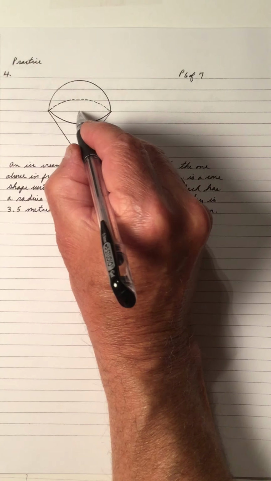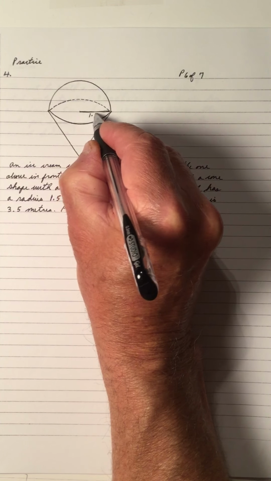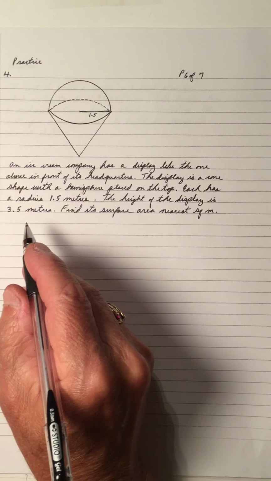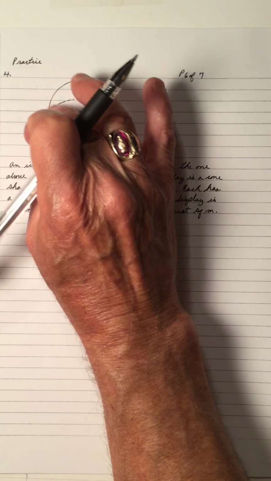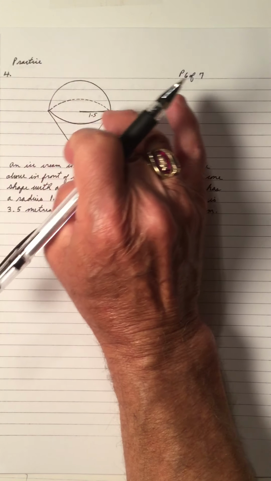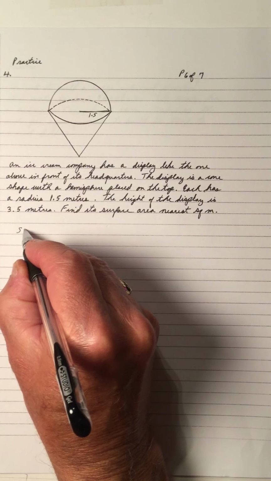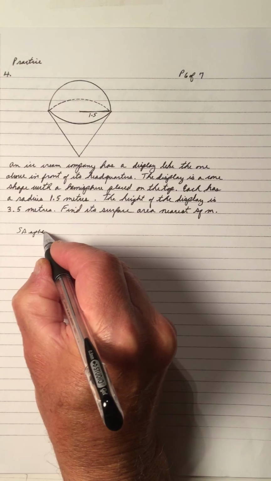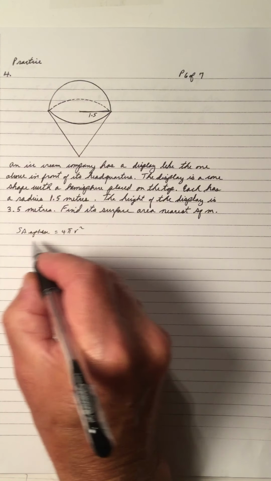Okay, first of all, it says that the radius of the cone and the sphere is 1.5. Okay, that's easy. Let's work the top and then go to the bottom. Let's do the hemisphere first, and then I'll do the cone after. So we know that the surface area of a sphere is 4 pi r squared.